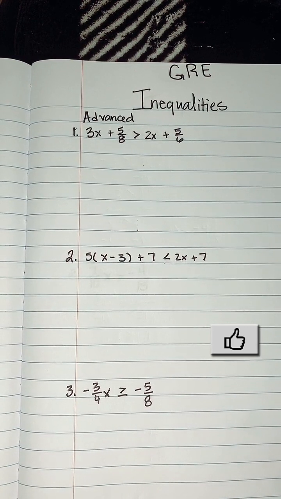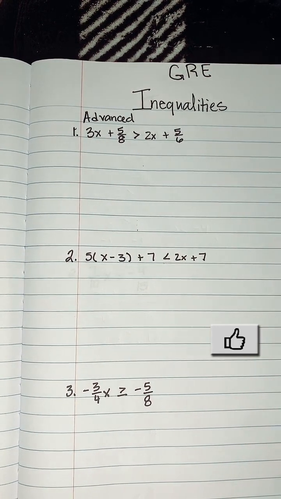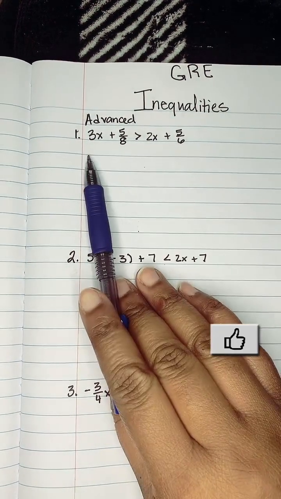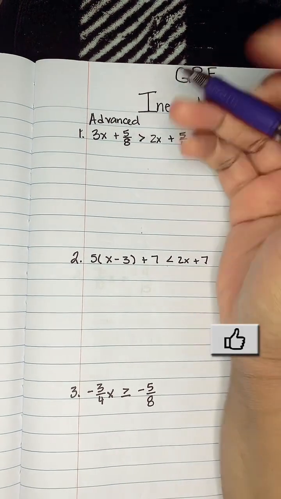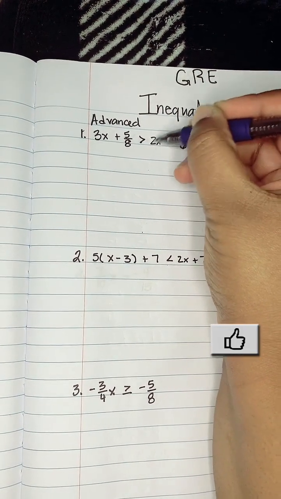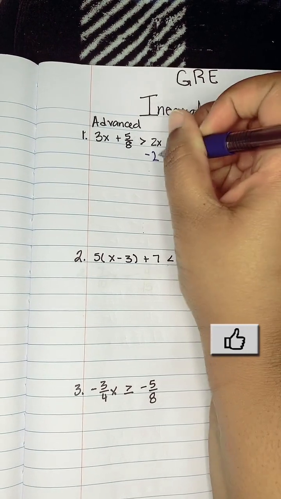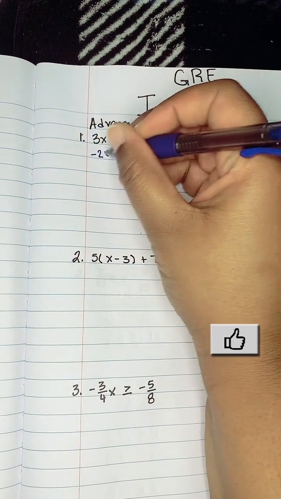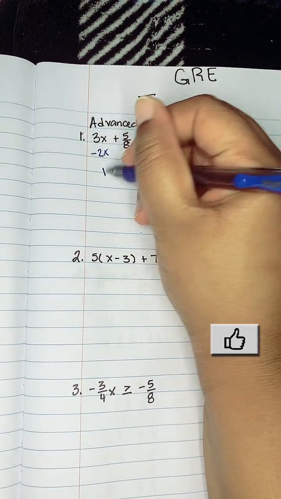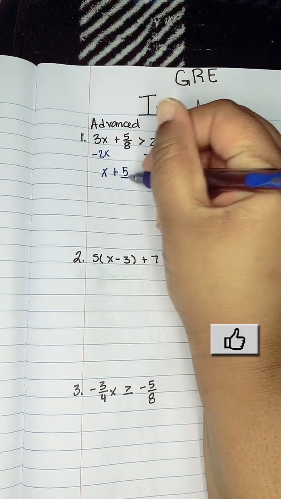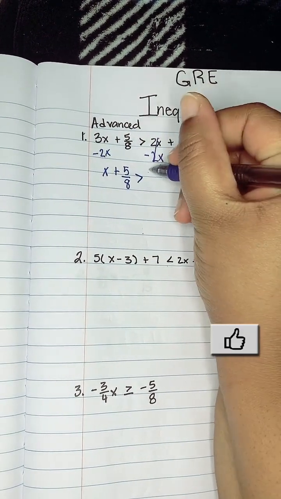Thank you, you guys. Okay, so now we're getting into the advanced level. So remember, whenever we solve inequalities, we want our x's on this side and our number on this side. So we're going to move this 2x by subtracting 2x from both sides. And we get x plus 5/8 greater than 5/6.